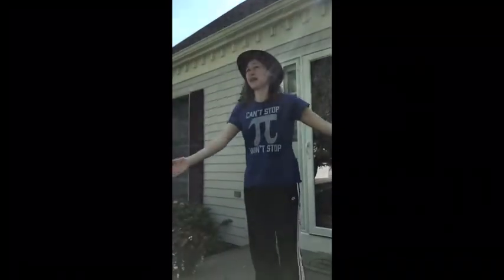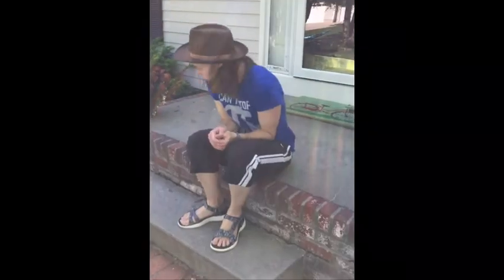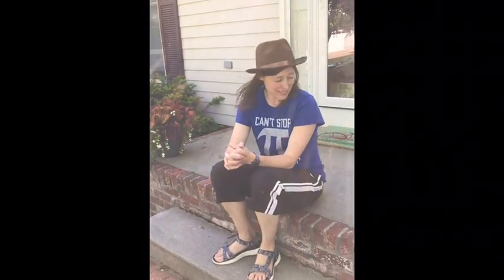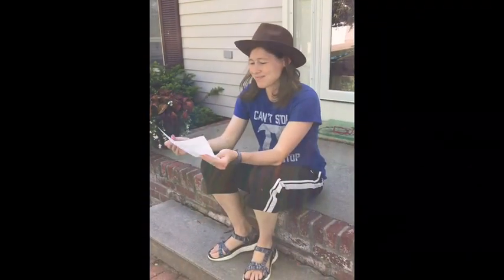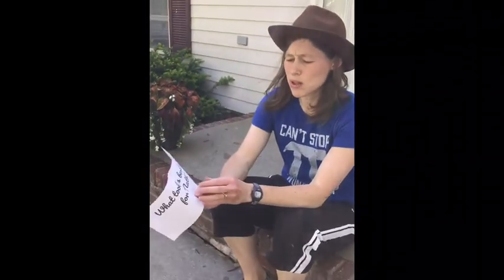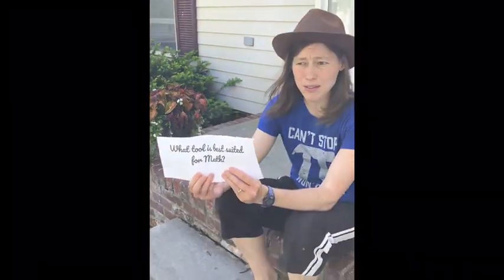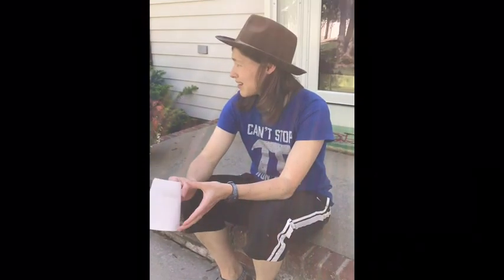Come on, Clue Fairy. Another clue. I don't know where to go from here. For real. Oh, what's this? What tool is best suited for math? What tool is best suited for math? I don't know the answer to this one, but I'm thinking maybe we should go find a toolbox. Let's do that.